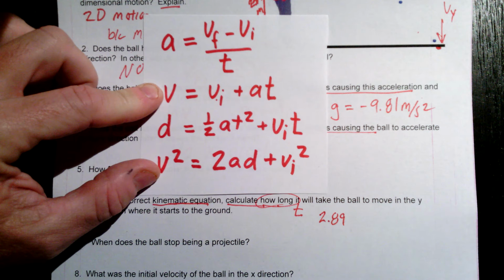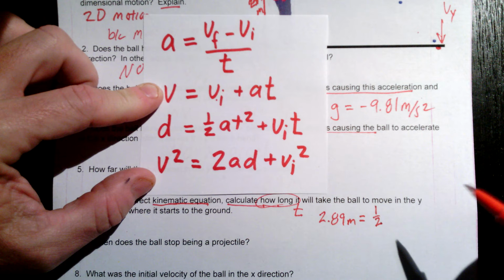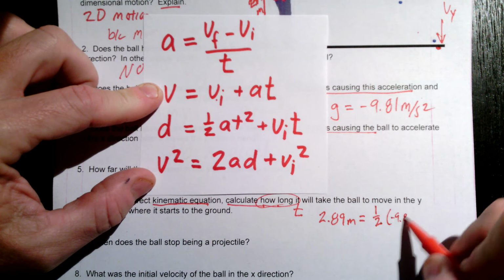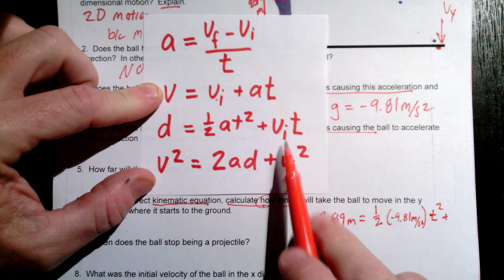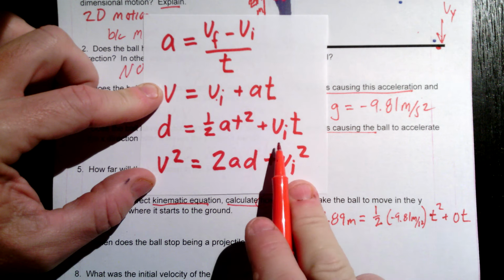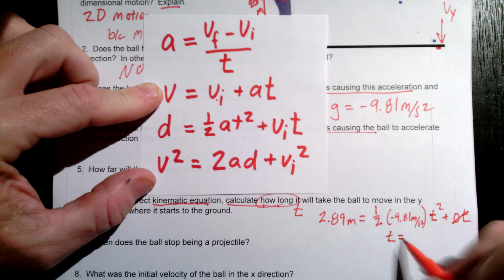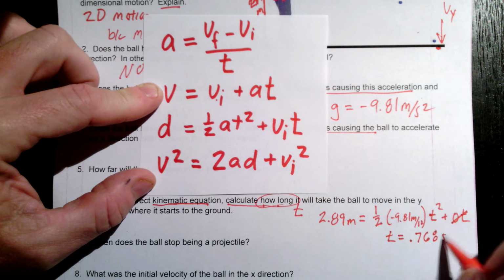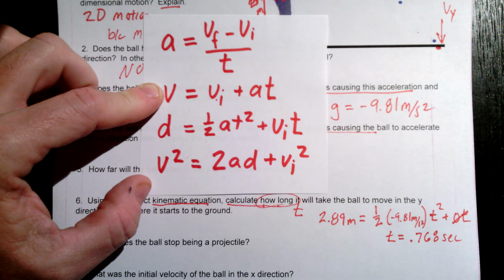Distance, 2.89 meters. And we're going to go 1/2. The a is the negative 9.81 meters per second squared, t squared. Now this part of my equation is going to drop off because it's going to be 0 times t. Why 0? Because the initial velocity in the y was 0, because the person didn't throw the ball up or down at all. So that drops off, and I calculate this, and I get a time of 0.768 seconds. So not even a second, which kind of makes sense because this is somebody dropping a ball that they might be throwing. It's not going to take very long to hit the ground.